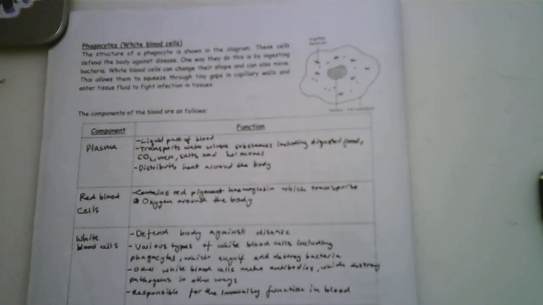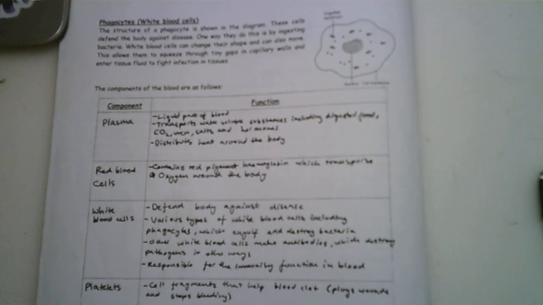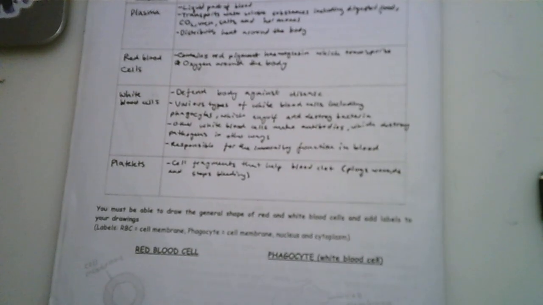The components of blood are as follows. You have plasma, which is the liquid part of blood, and transports water-soluble substances including digested food, CO2, urea, salts and hormones, and distributes heat around the body. Red blood cells contain the red pigment haemoglobin, which transports oxygen around the body. White blood cells defend the body against disease. There are various types of white blood cells, including phagocytes, which engulf and destroy bacteria. Other white blood cells make antibodies, which destroy pathogens in other ways, and they're responsible for the immunity function in blood. You also have platelets, which are cell fragments that help blood clot, which plugs wounds and stops bleeding, and also prevents bacteria from entering those wounds as well.